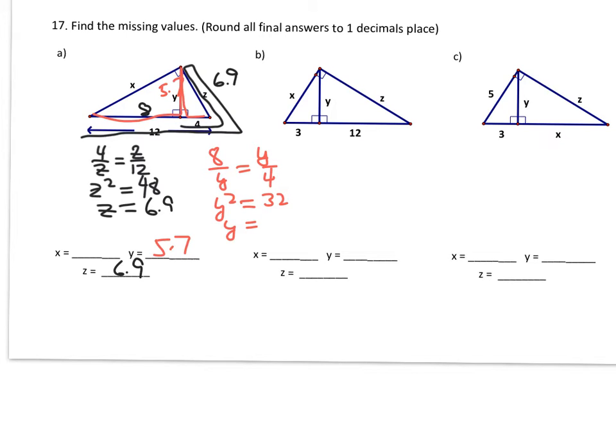Finally, we could do the Pythagorean theorem to get x. So 8 squared plus 5.7 squared equals x squared. When you solve for x using this equation, you should get 9.8.